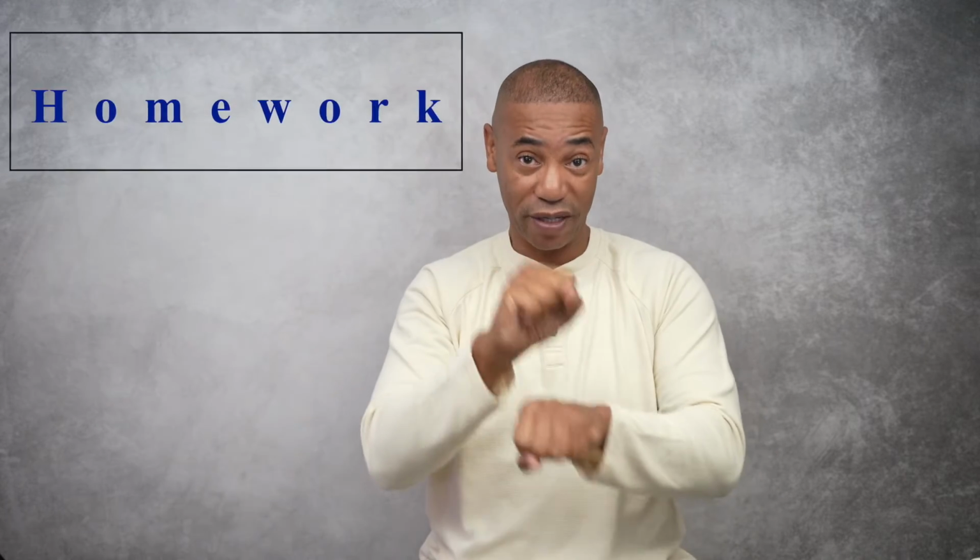So that's how you would sign pencil. Something else that you will see inside a classroom is homework. To sign homework, you simply take your dominant hand, bend the fingers together, and bring that to the side of the mouth. And from here, you will move that to right in front of the ear.